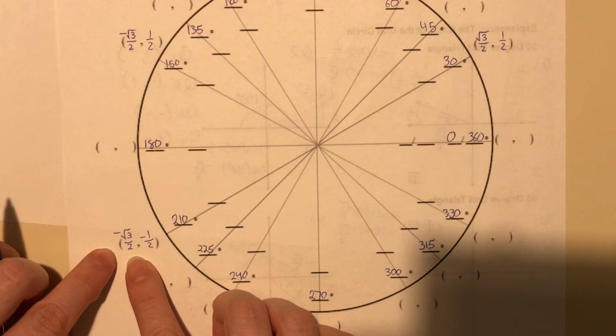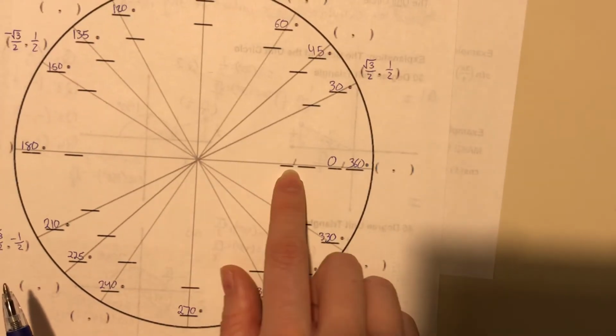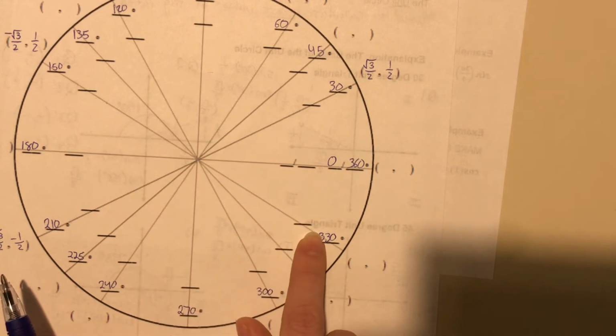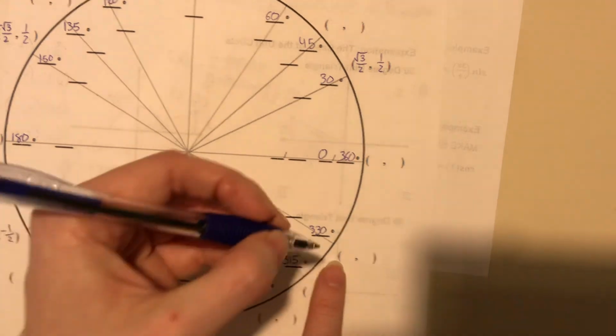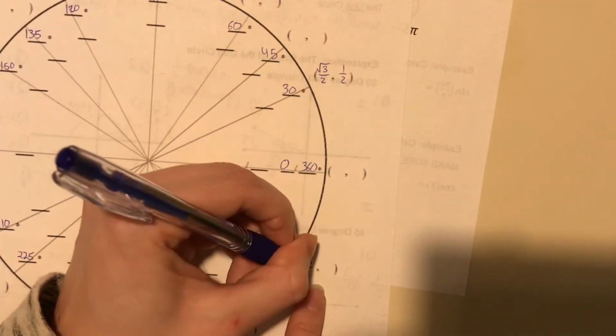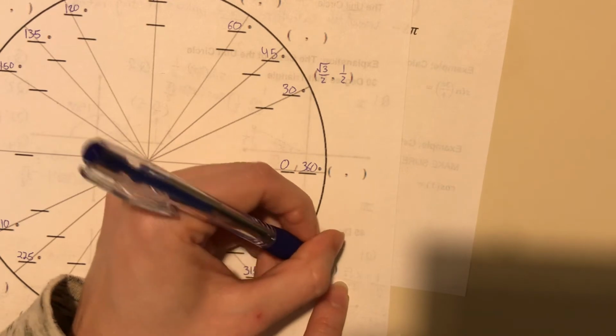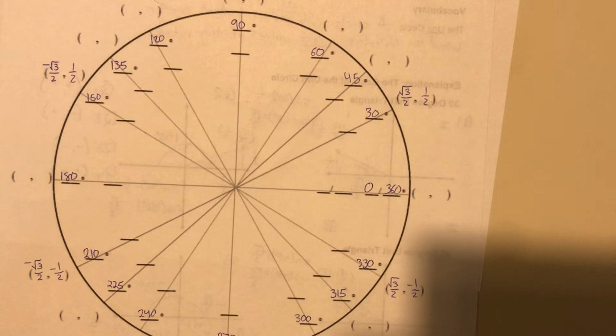They're just both negative here. And then finally, our last 30 degree reference angle from the horizontal is down here at 330 degrees, right? There's 30 degrees in there. So our coordinates here are going to be positive x, square root of 3 over 2, and negative y, negative 1/2.